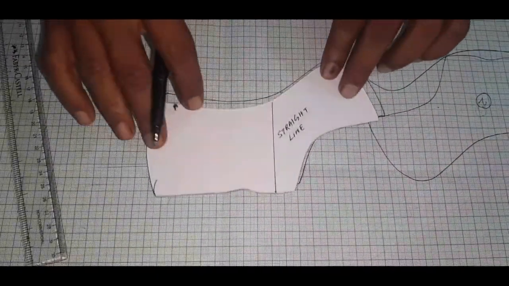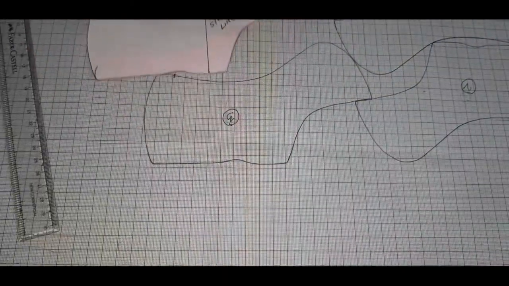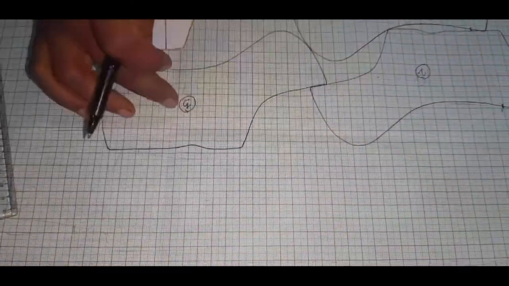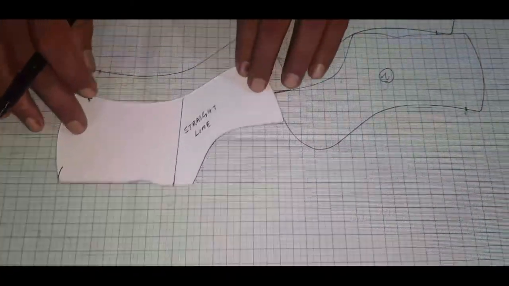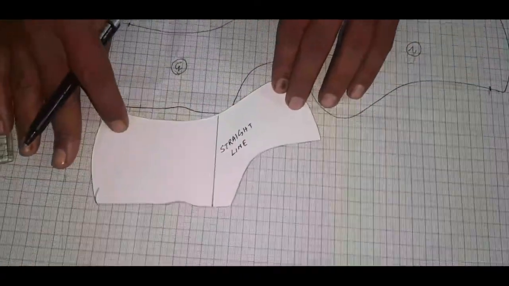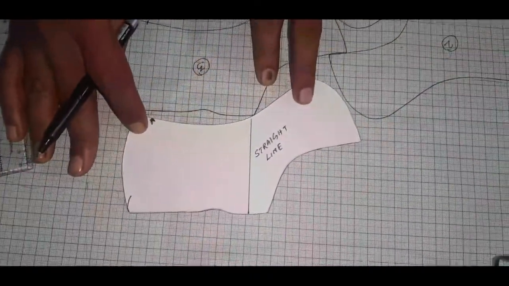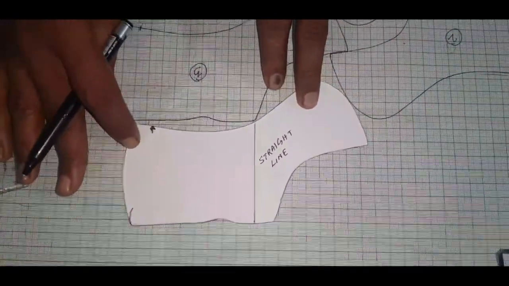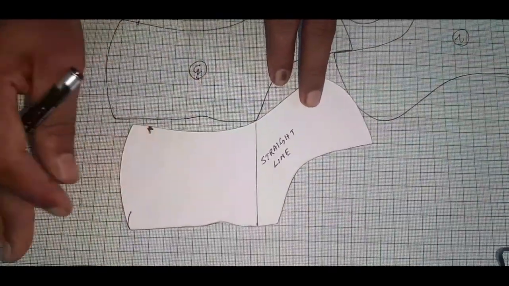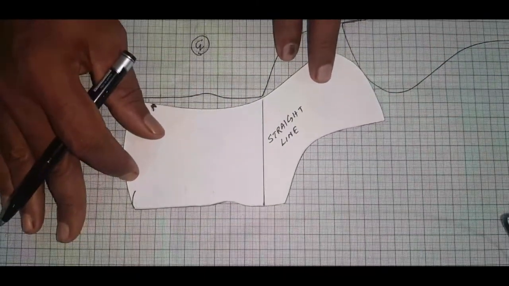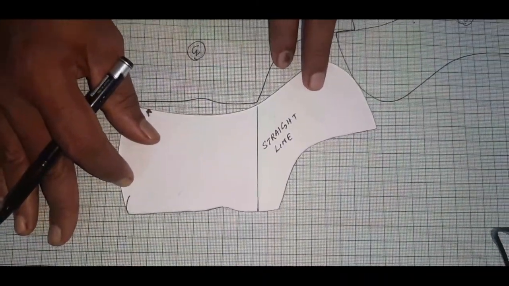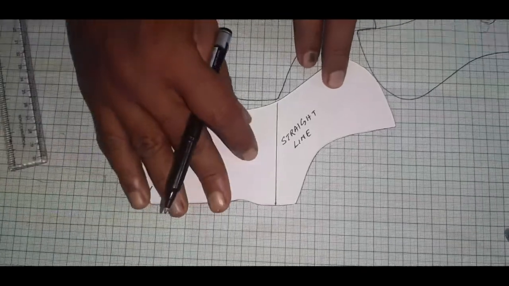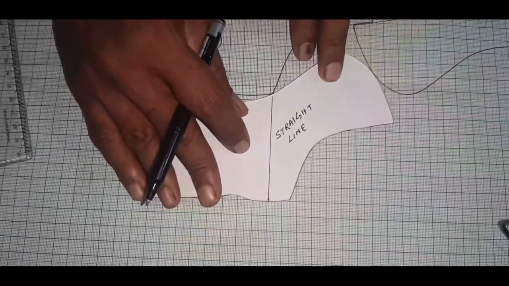Next, the fourth pattern should touch 1 and 3 or 2 and 3. I am taking the option to touch 2 and 3. So now it is touching 2 and 3 and keep the straight line match with the graph paper line.